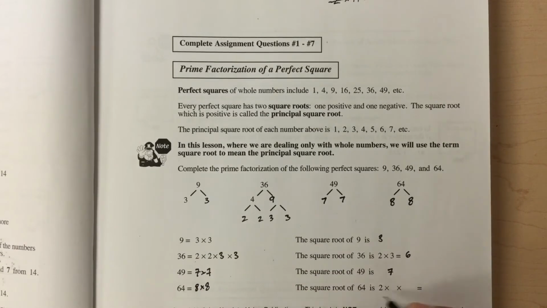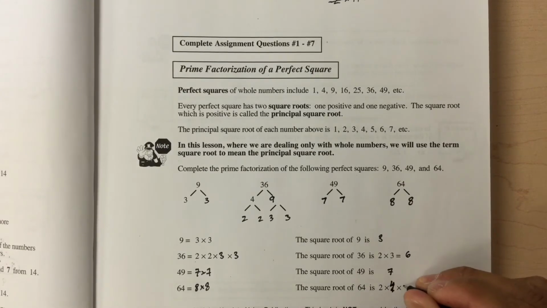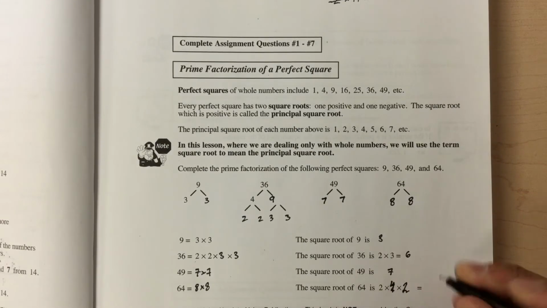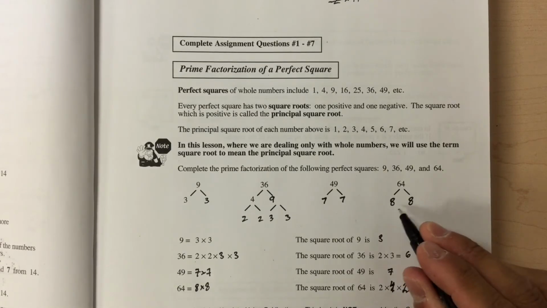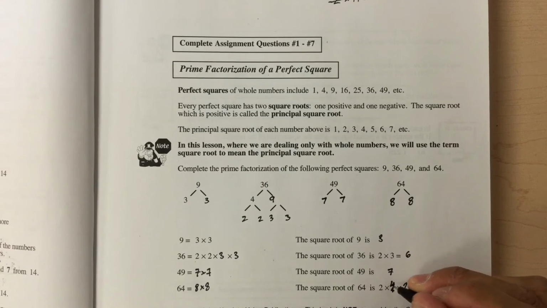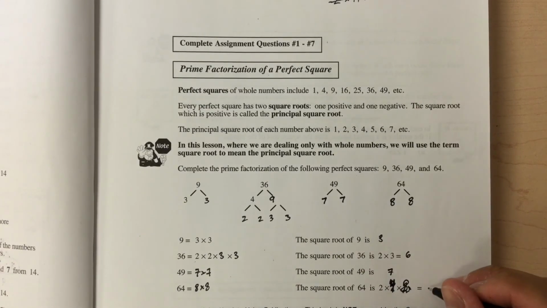And the square root of 64 is 2 times 4 times 2 times, let's see, what are they doing here? 2 times, oh, it must be going 4 and 8. Sorry about that. 2 times 4 is 8, times 8 is 64.